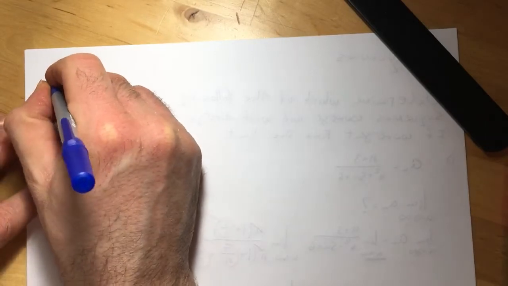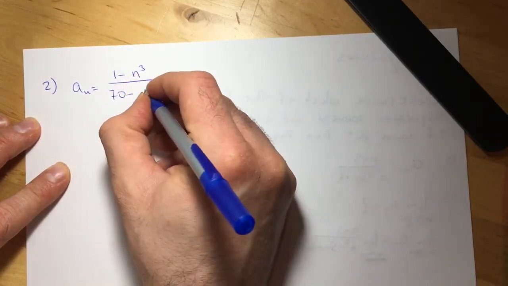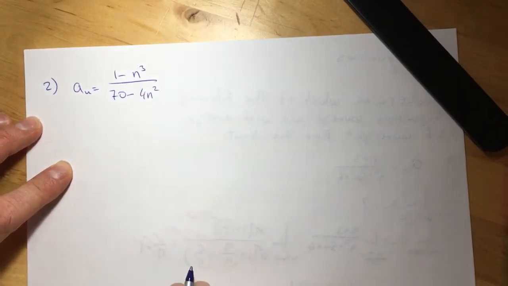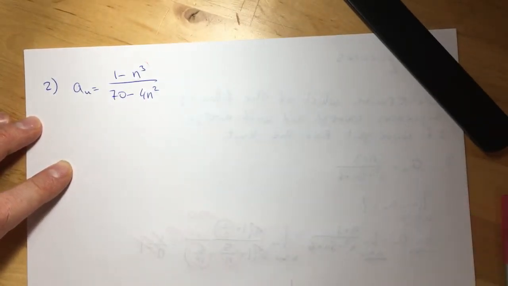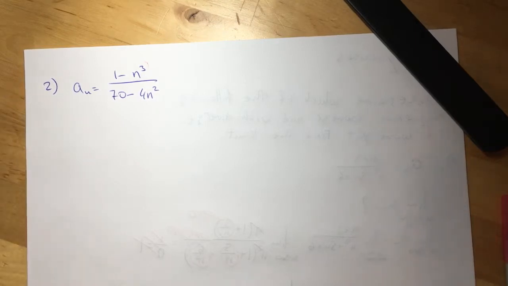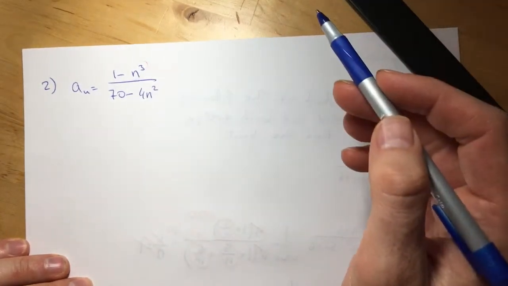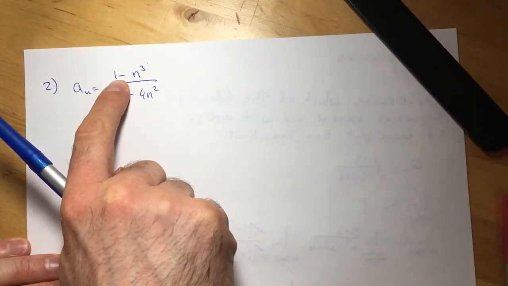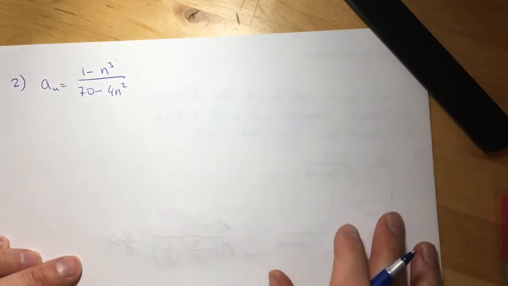Second problem. a_n is equal to (1 minus n cubed) over (70 minus 4n squared). While here the numerator is going to pull to infinity, so right away I know that this is going to be infinity, right? Everything is going to be determined by the numerator. As n goes to infinity, the numerator is going to pull this ratio to infinity, but be careful about this negative sign, right? So we actually don't know exactly what this is going to be, so let's go step by step and figure that out.